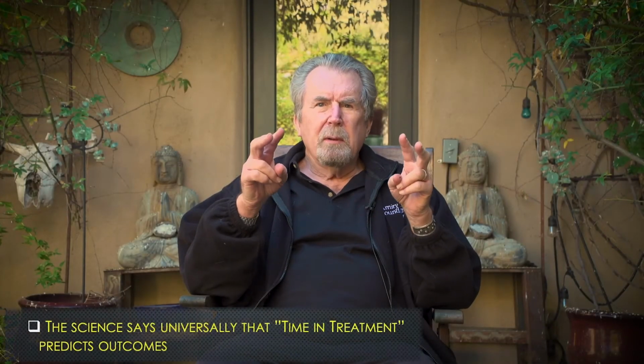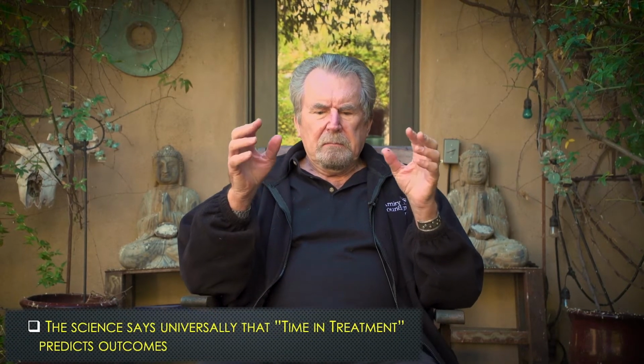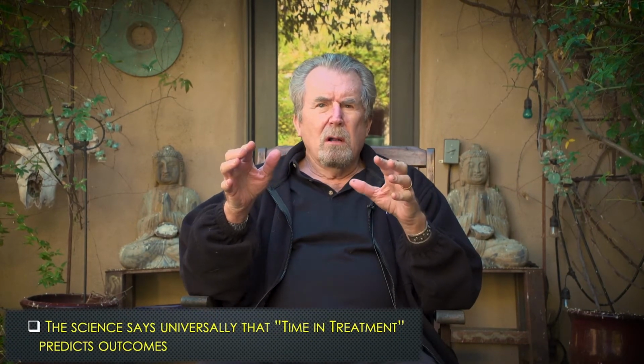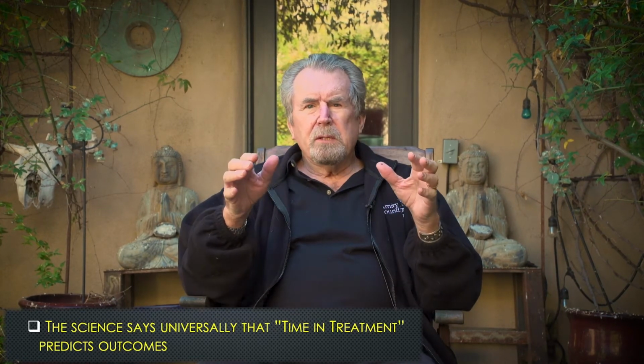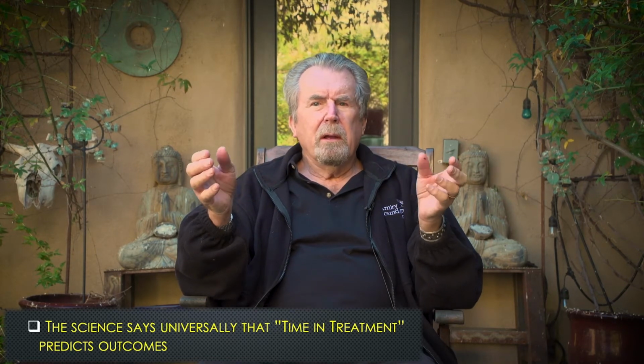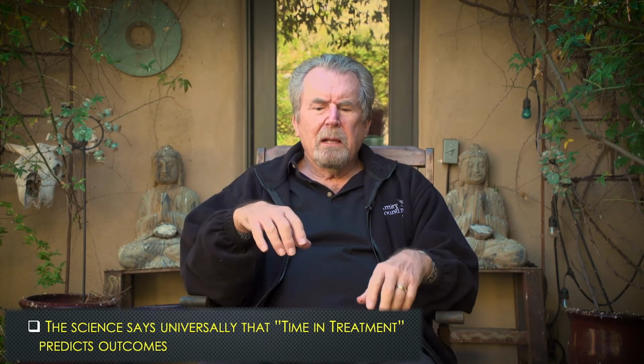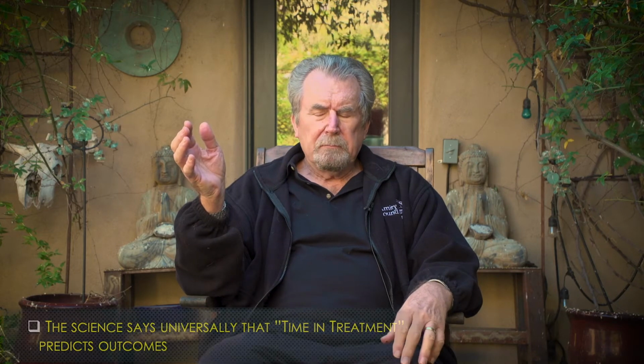So what does that mean for us? We know that there is what they call a time and treatment effect, that it's really been researched all over the world. The longer people stay in treatment or in a therapeutic community, the better their outcomes are lifelong. So that would be an incremental or a continuous change effect. So you really see this incremental change.